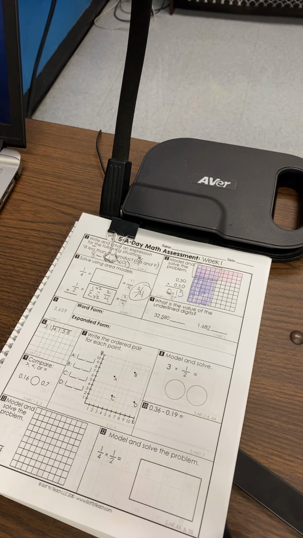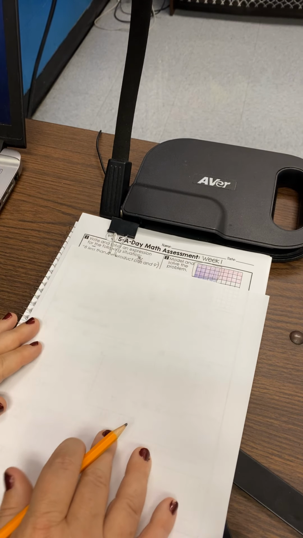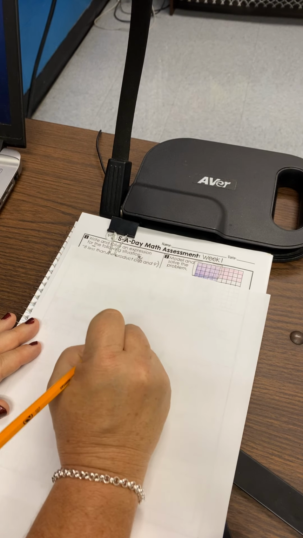All right, so let's look at our spiral review. We're gonna look at week 1, number 6. When you look at number 6, it says 4,158 divided by 31. So I'm gonna do that on a piece of scratch paper so that you guys can kind of see what I'm talking about.